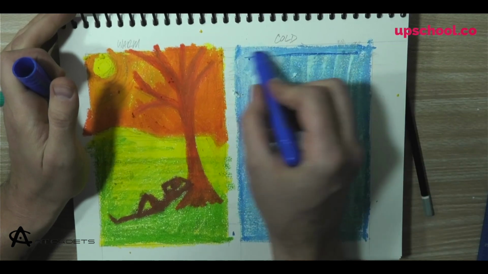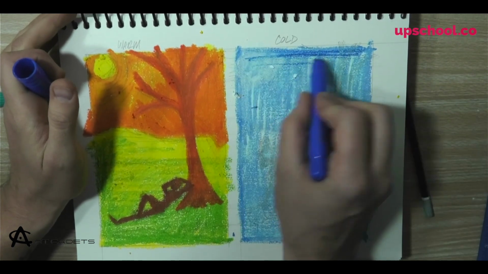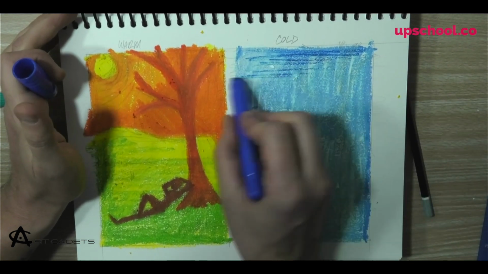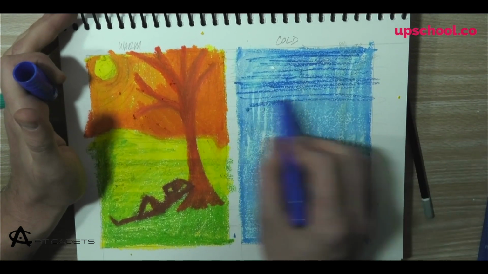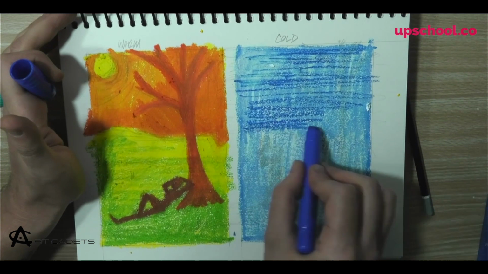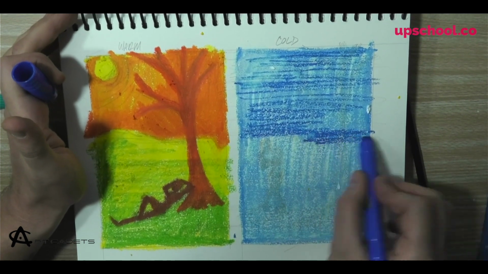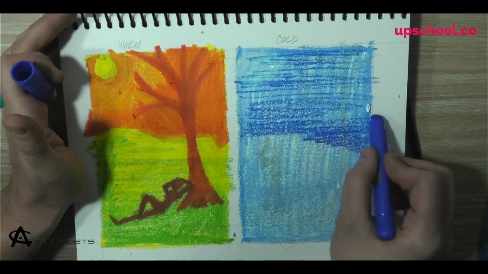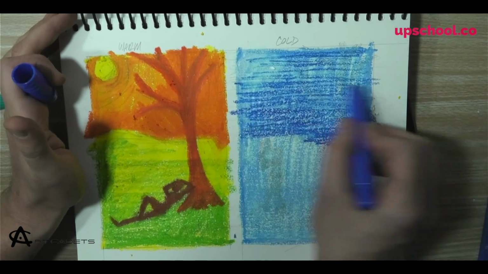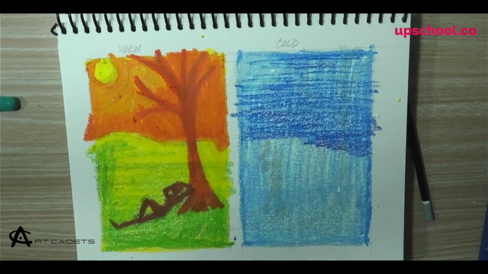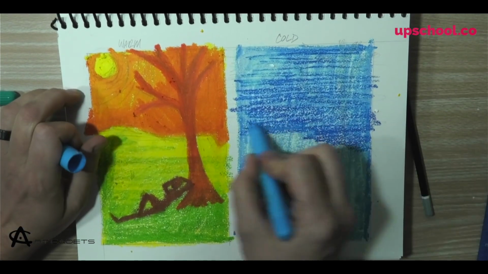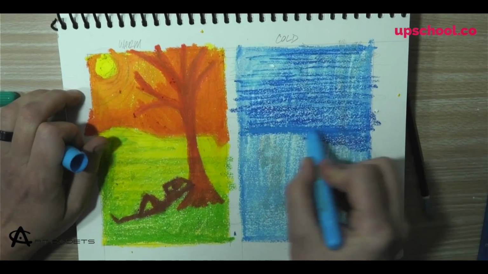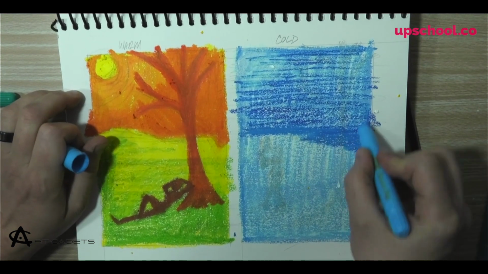So I'm going to use some blues, kind of blend out the sky, making it a little bit darker as it heads down. We get that kind of blended look. And one of the things that I can do to make this a little bit easier is to blend those colors, that darker blue, with the light blue that I already put down.